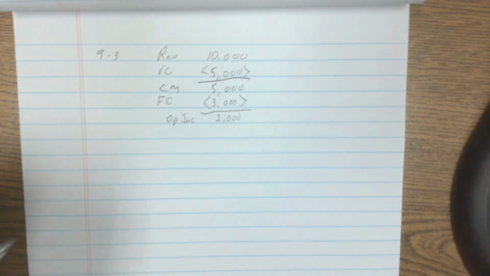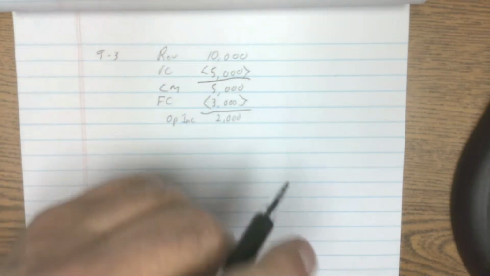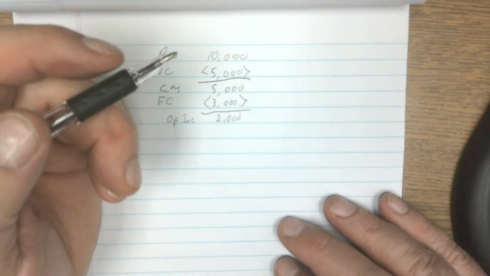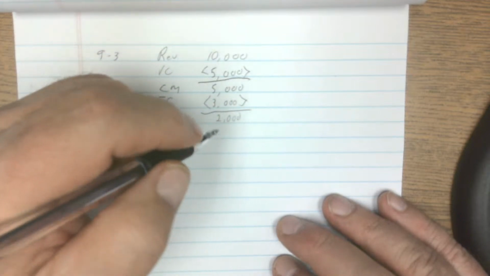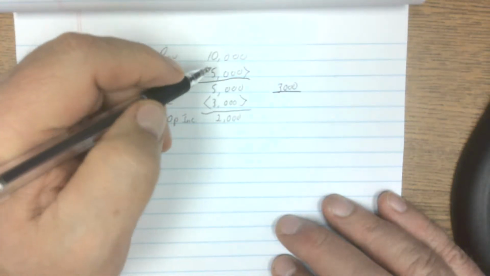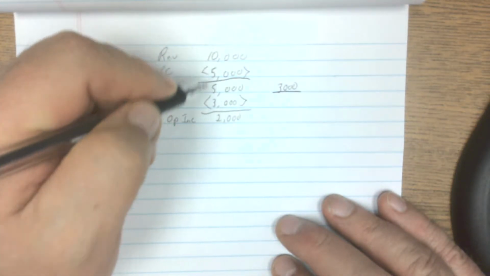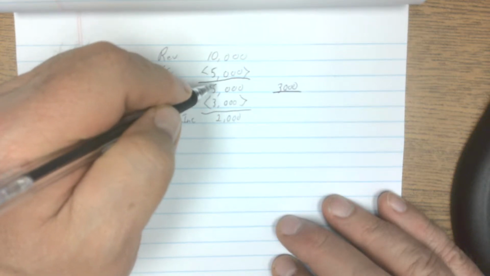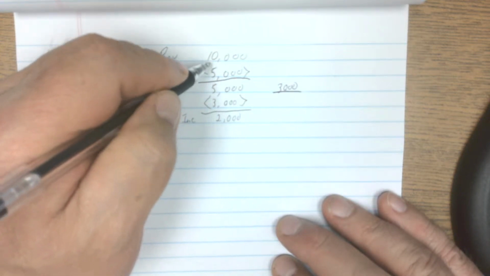All right. So they want margin of safety. So operating income is 2,000. So we need break even. We've got 3,000 divided by, and I'm going to use the contribution margin ratio of 50%, right? 5,000 divided by 10,000 is 0.5.